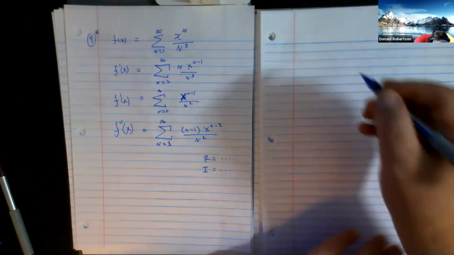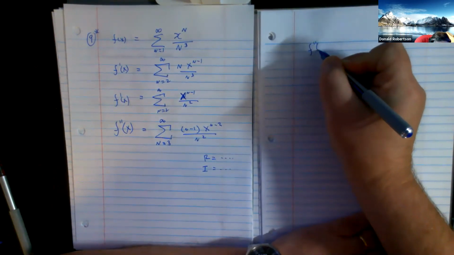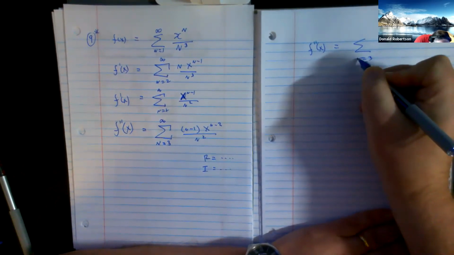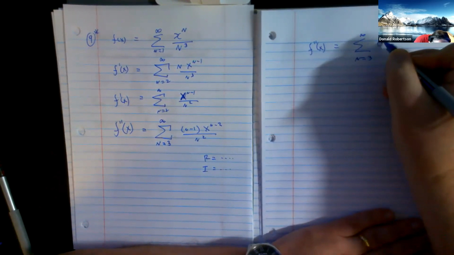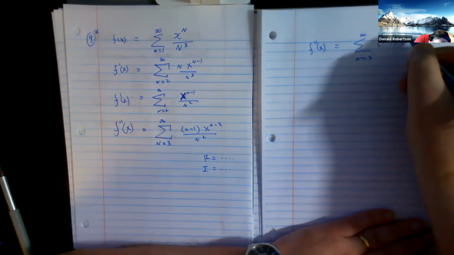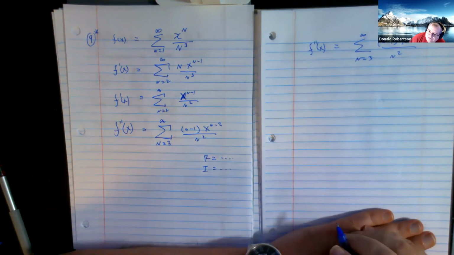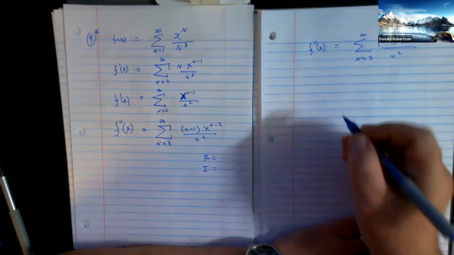So for the second derivative, which is this particular power series, let's find the radius and interval of convergence.